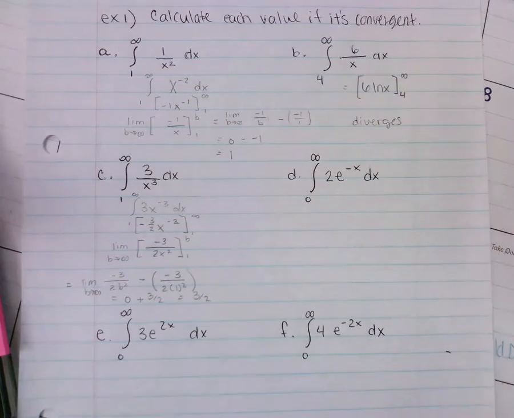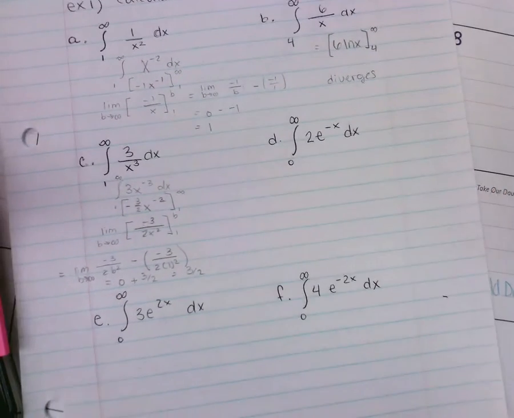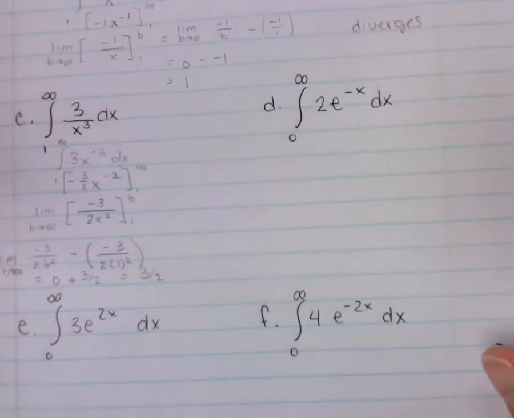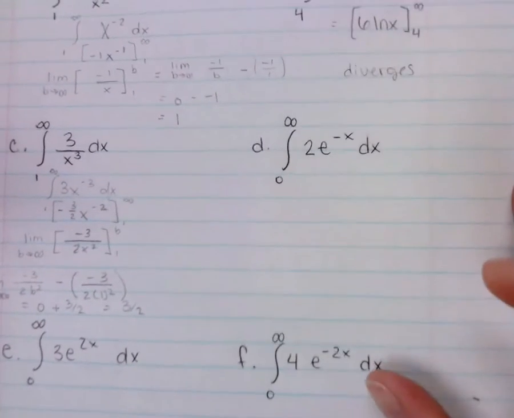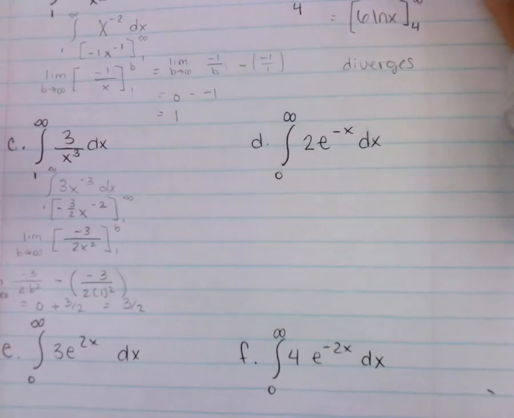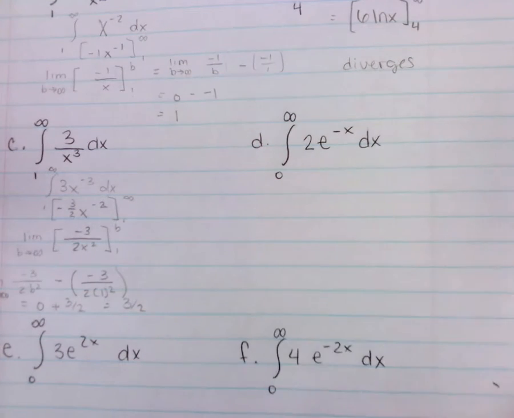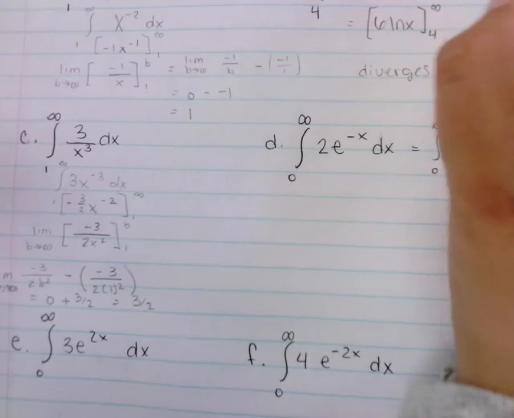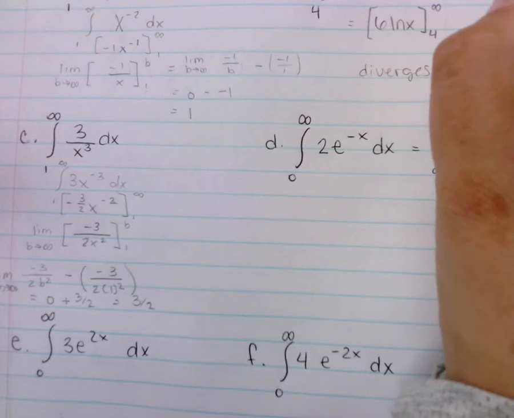Now when there's e's, some of the e's converge and some of the e's diverge. If the exponent is a negative exponent, then it'll converge, and if the exponent's positive, it'll diverge. So since this one's negative, we could rewrite this like this.